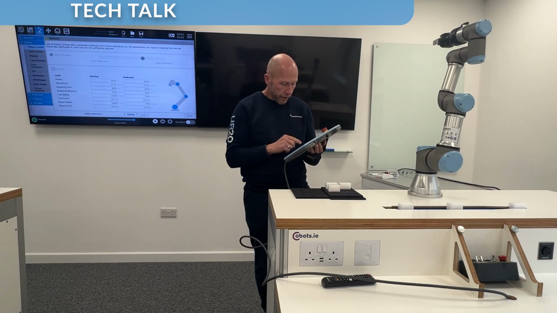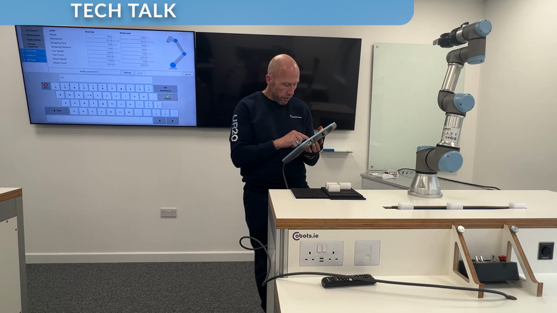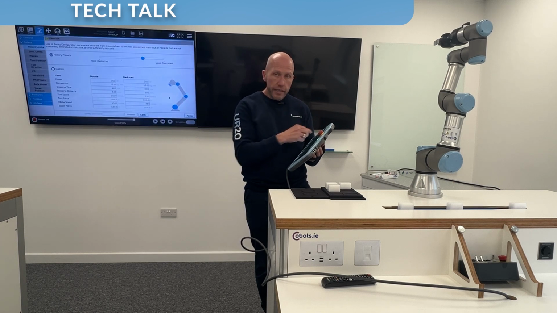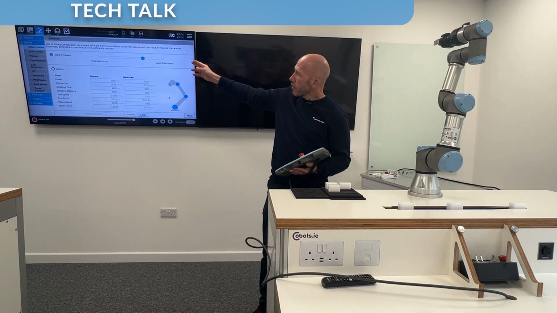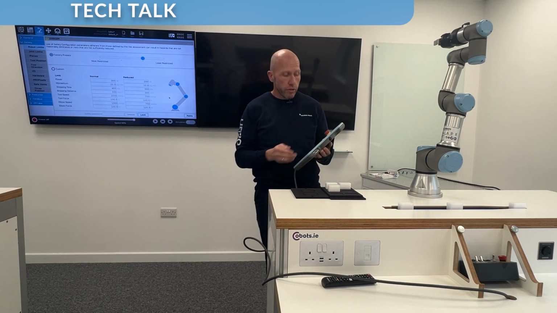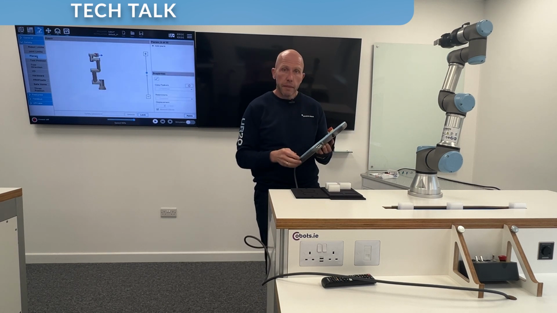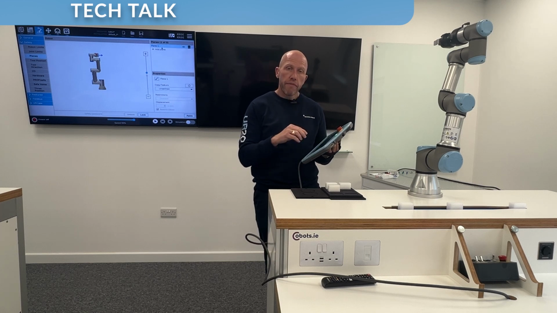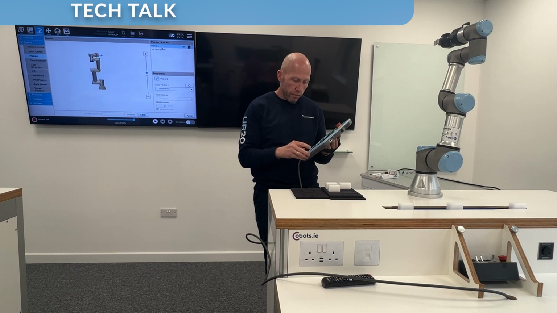So I want to click on safety, add my safety password, which on this robot is URSafe. And these are the 17 functions. So if we look at robot limits down to 3 position switch, they're the 17 Category 3 Performance Level D functions. But I'm just going to quickly go into planes. And then I want to add a plane, and reference it to that walkway feature I've just made. So I'll click on walkway.